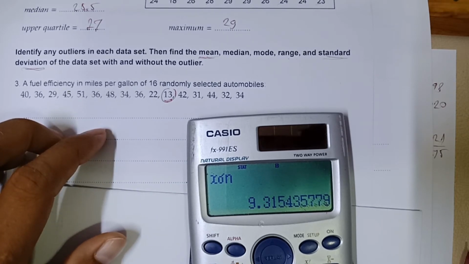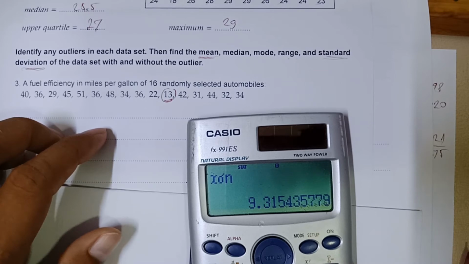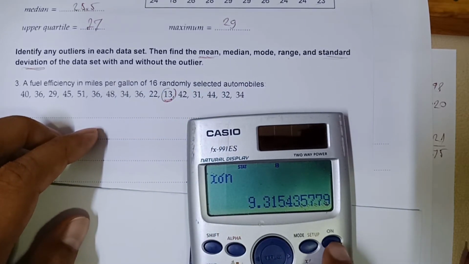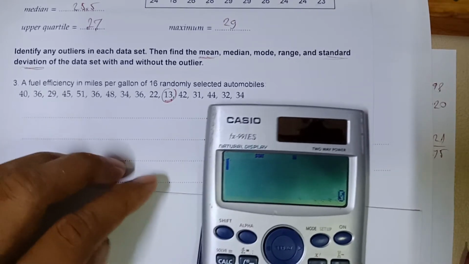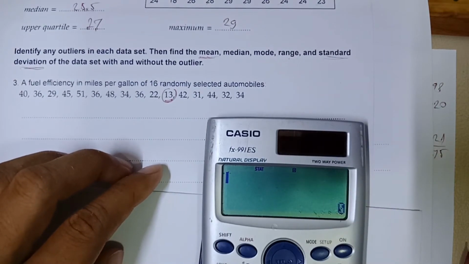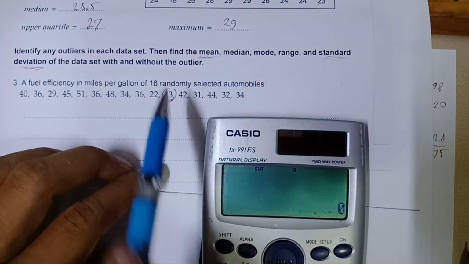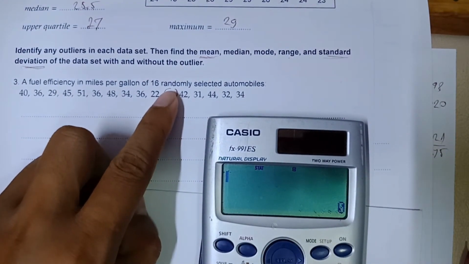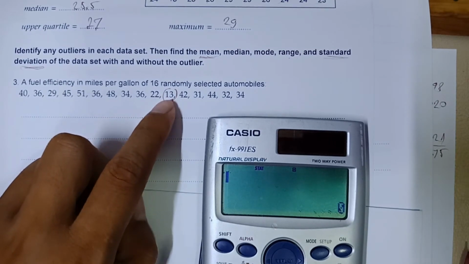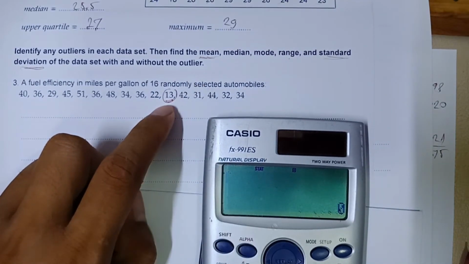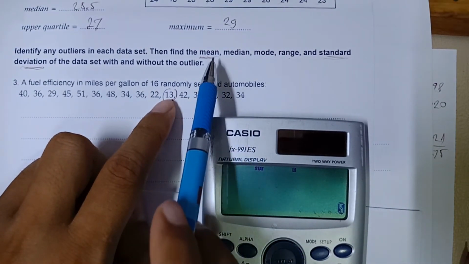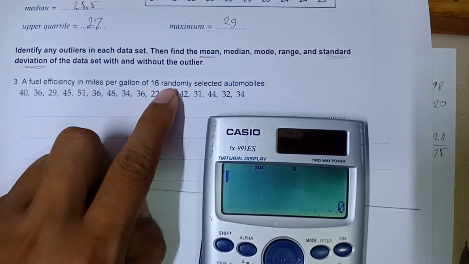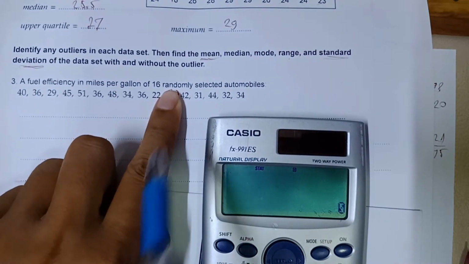And then once you have your answer for the first session with the outlier, you repeat the same process again for the second time, but this time you remove number 13, which means your data set doesn't have number 13 because it says without the outlier. So the second time you find the mean, median, mode, range, and standard deviation, but do not include 13 within the data set. Remove 13, put it away.